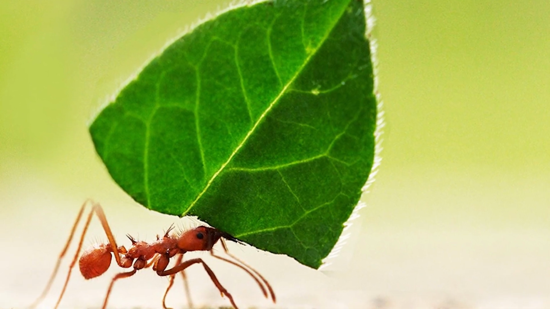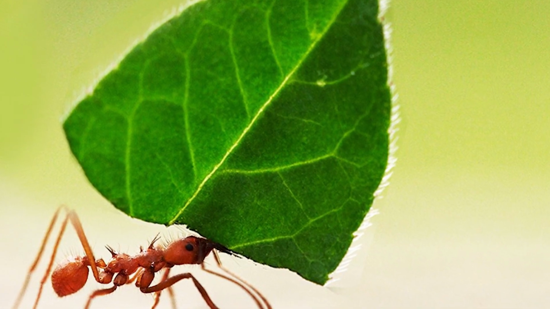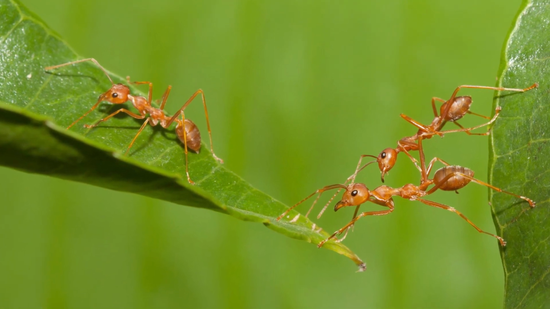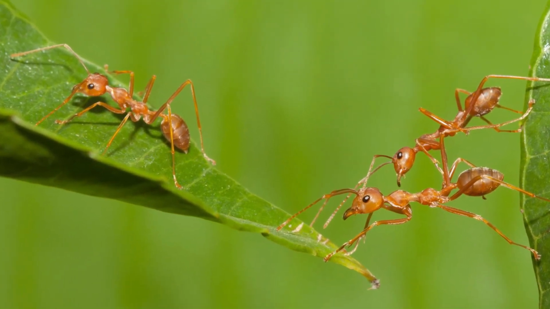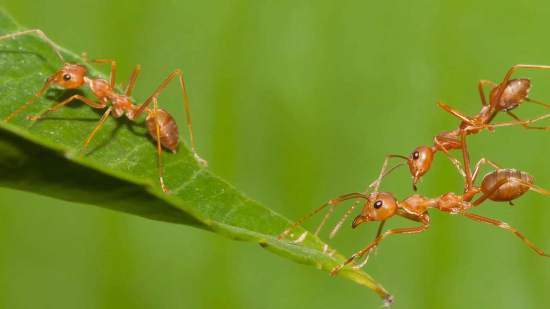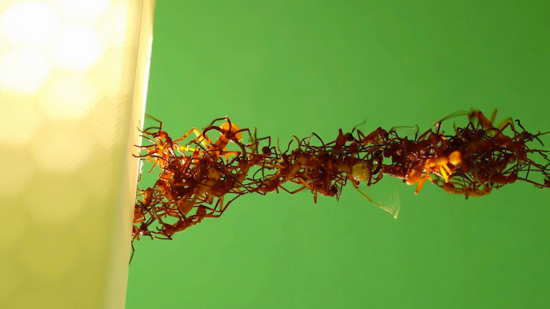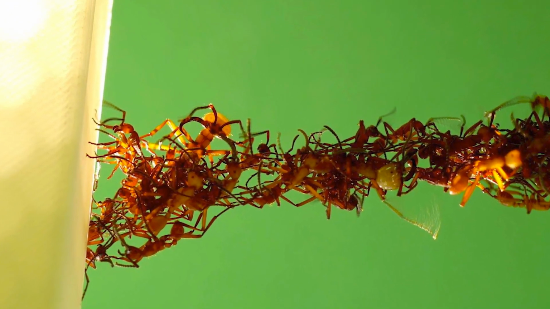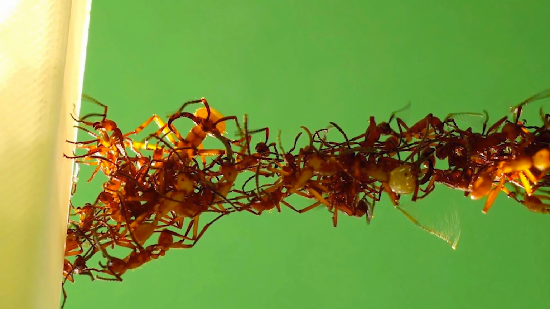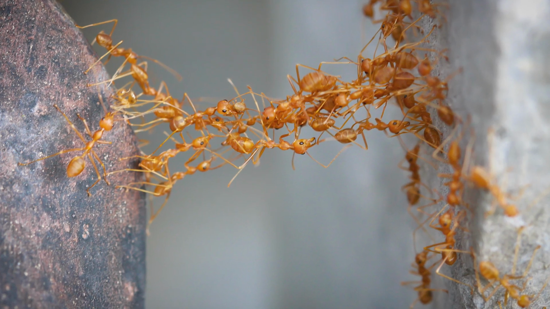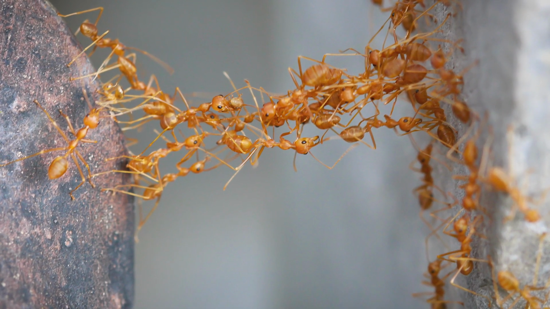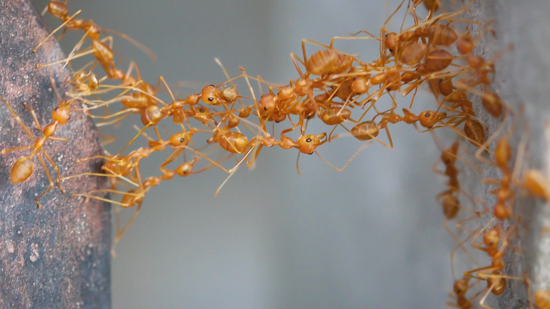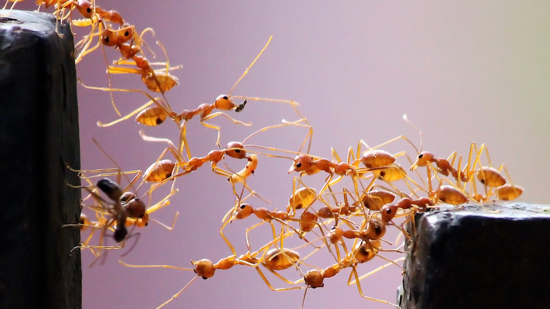When scientists presented the ants with a V-shaped obstacle, they, calculating the smallest effort, also developed into a V-shaped figure. It is noteworthy that ants can estimate the number of comrades involved in the construction of the bridge and decide whether there is a need to expand it.